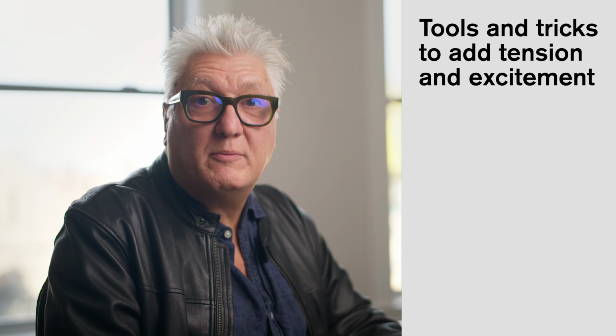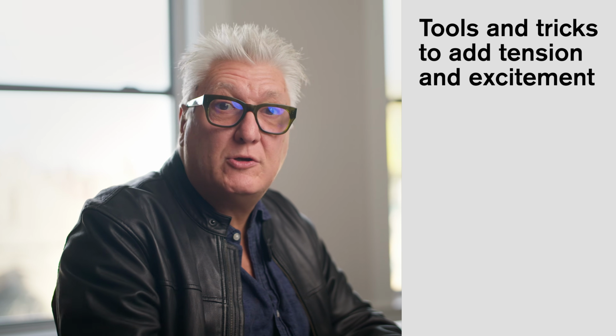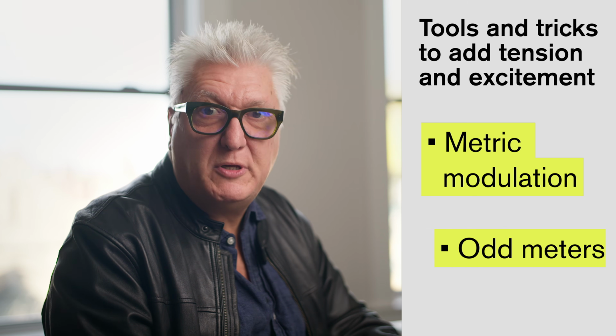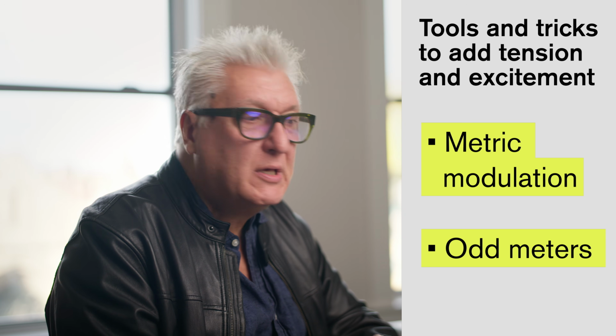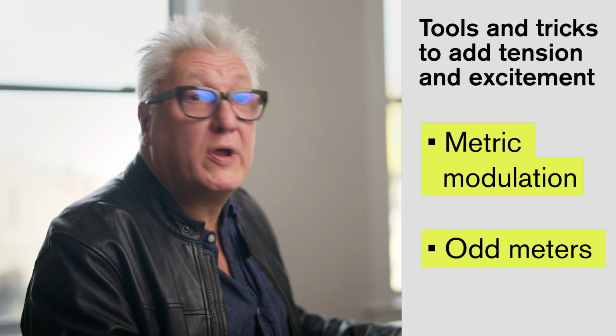Over the years, I've learned a couple of tools and tricks. Some of them are rhythmic techniques like using metric modulation and odd meters. I think coming from such a simple piano melody, these are going to work great.